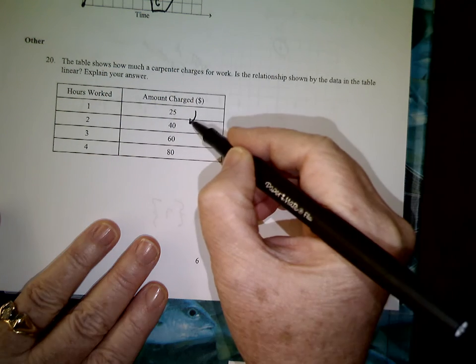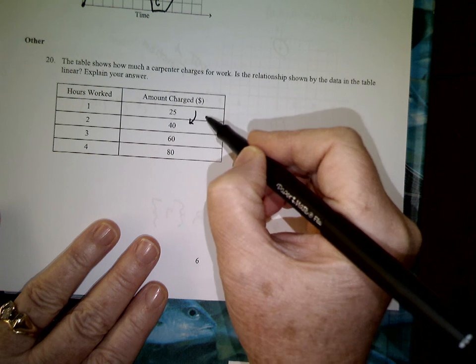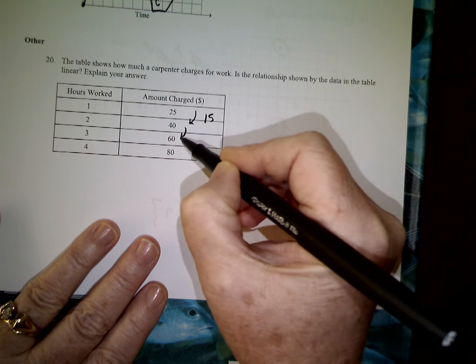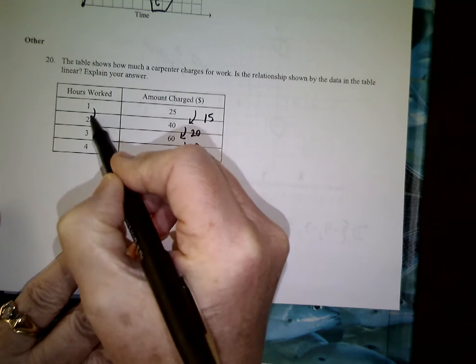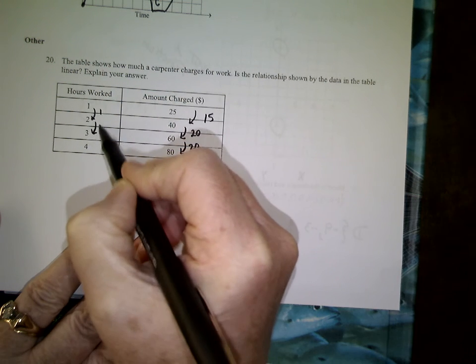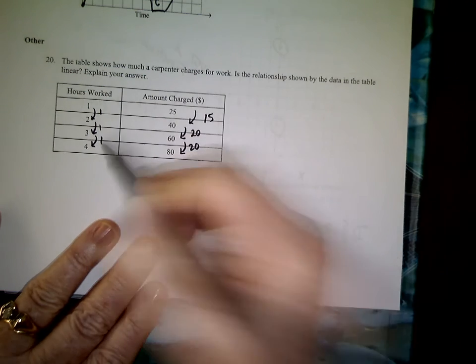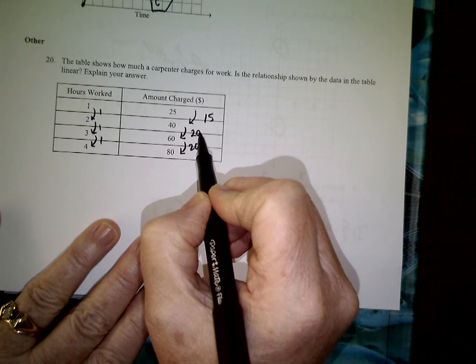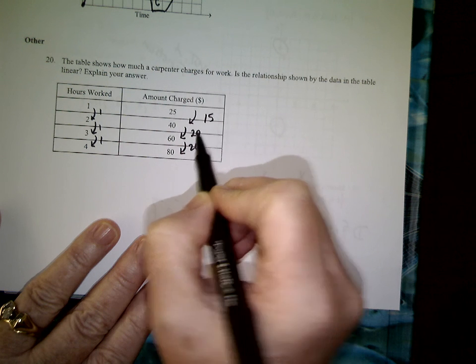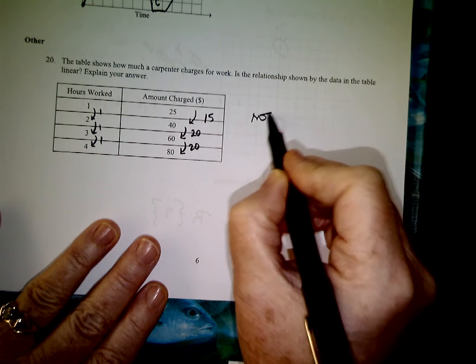How much does it go up from 25 to 40? How much does it go up from 40 to 60? Okay, now how much are these going up by? Every time, right? So is 15 the same change as 20? No. So this is not linear.